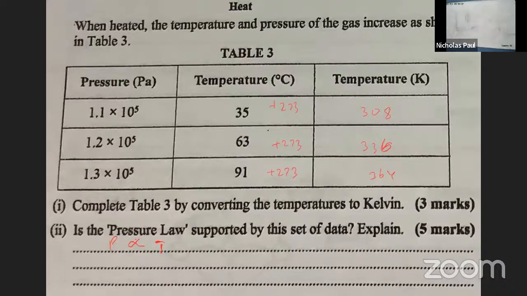Go ahead. The pressure increases as it goes down the table. Right, and the temperature is increasing as well. So as you go down the table, the pressure values increase, and the temperature values also increase, which shows that they are directly related, right?